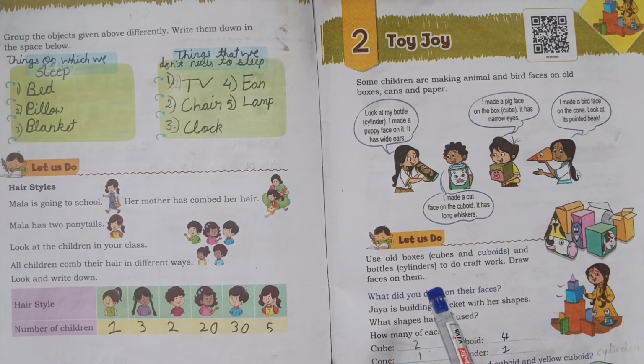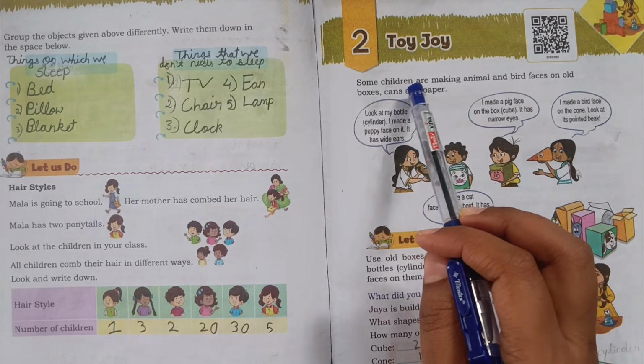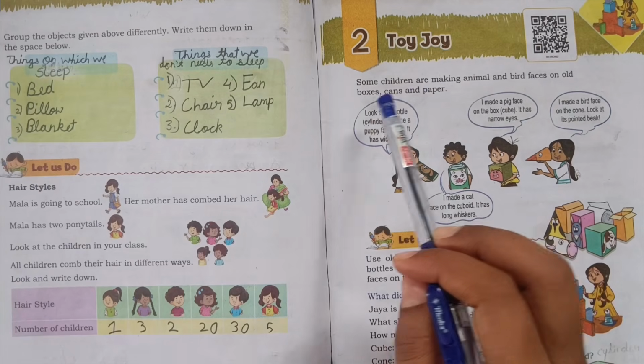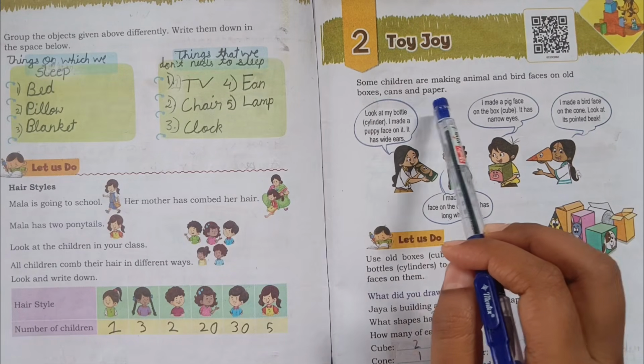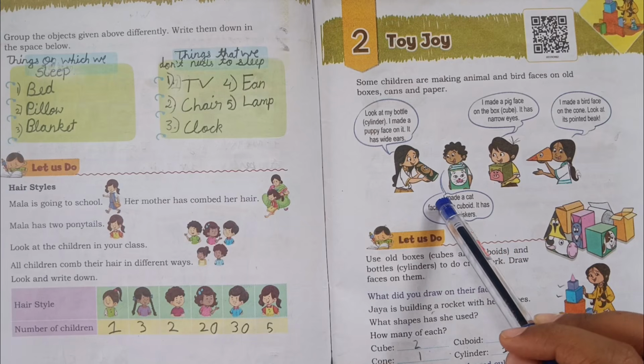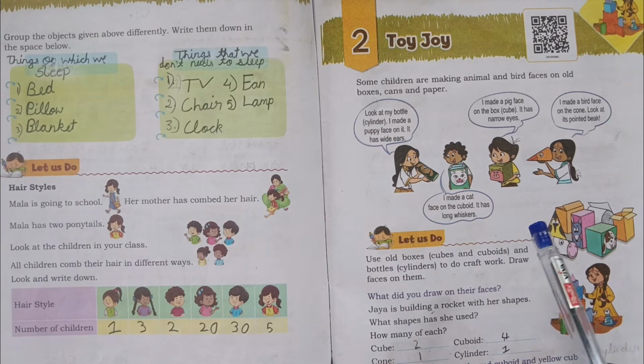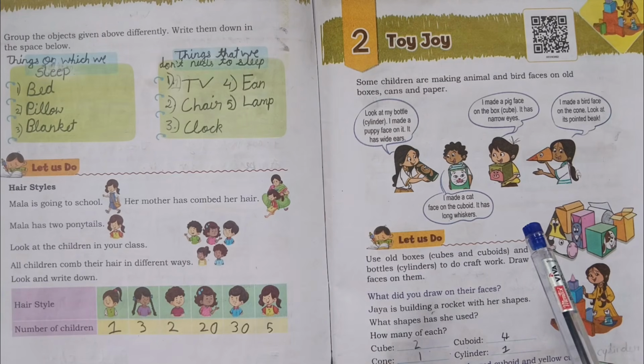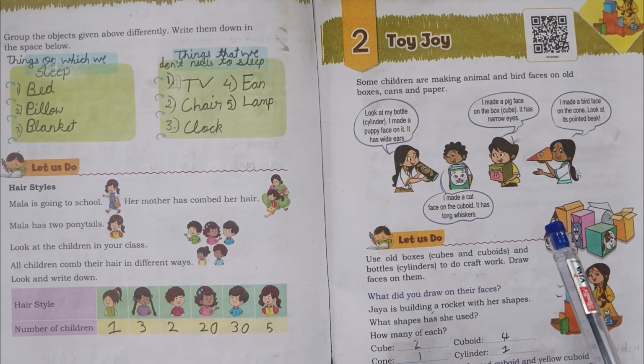Okay, so we'll see. Some children are making animal and bird faces on old boxes, cans and paper. Children are making different birds and animals faces.